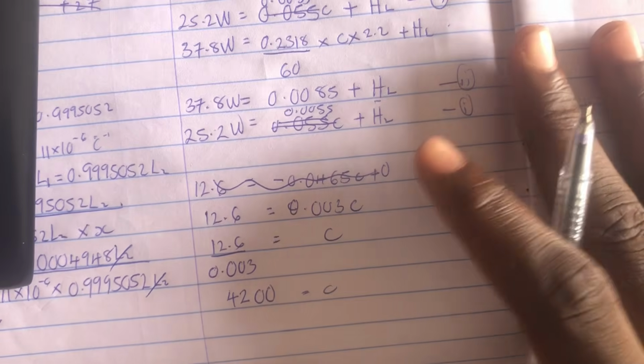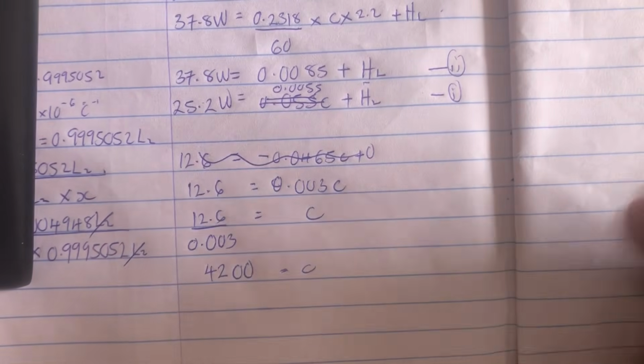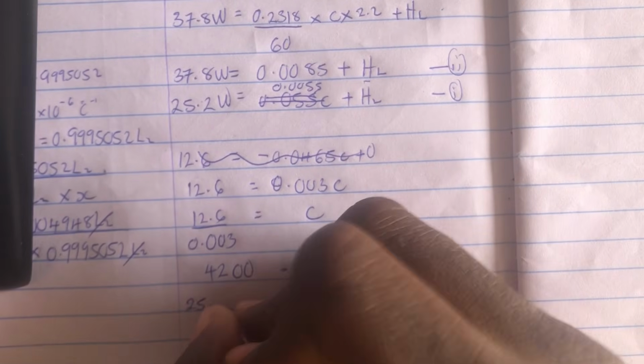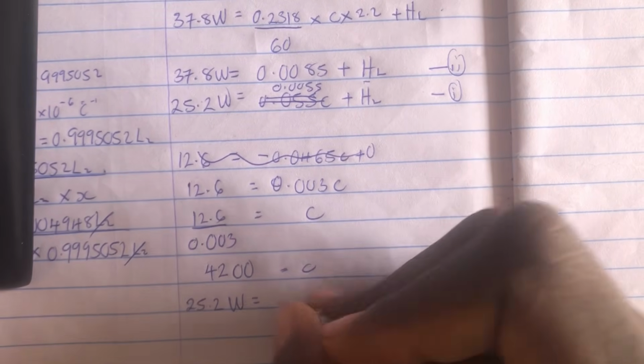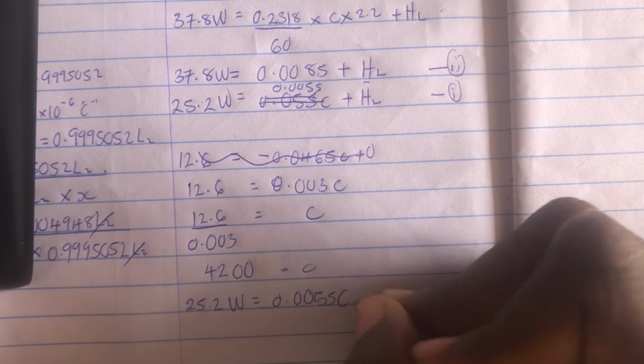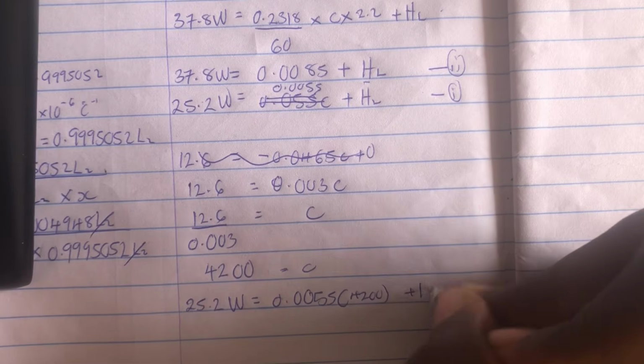So how do you find the heat loss? We can just put this value of C into any of these equations and we'll get it. Let's put it into equation 1. That's 25.2 watts is equal to 0.0055 times C, where C is 4,200, plus heat loss.